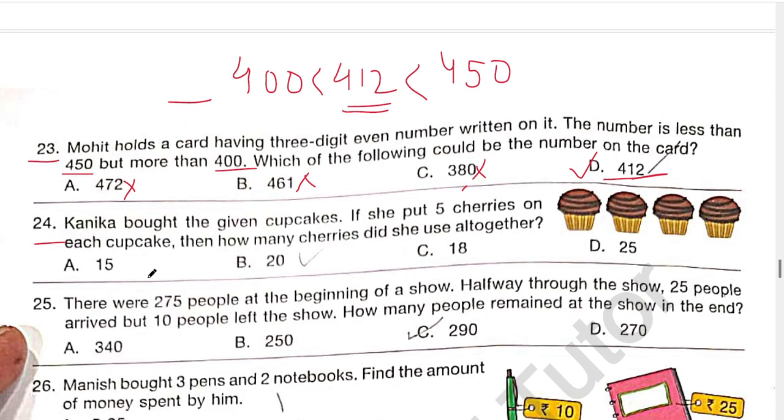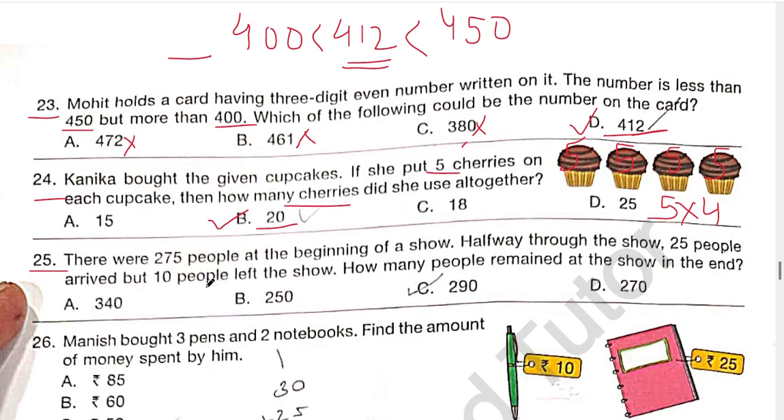Question 24 is, Kanika bought the given cupcakes. Now she is putting 5 cherries on each cupcake. How many cherries did she use altogether? So 5 cherries here on this cupcake, 5 here, 5 on this and 5 on this. So it is 5 plus 5 plus 5 plus 5, which means 5 is getting repeated 4 times. That is repeated addition. Repeated addition is multiplication only. 5 into 4 is 20. So which is here in option B. We should select option B.